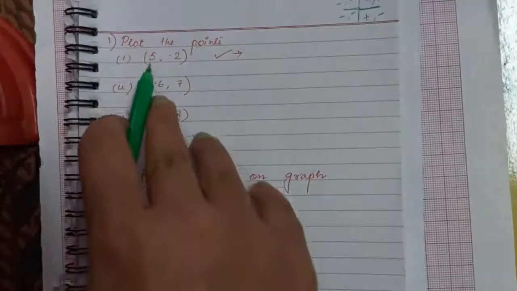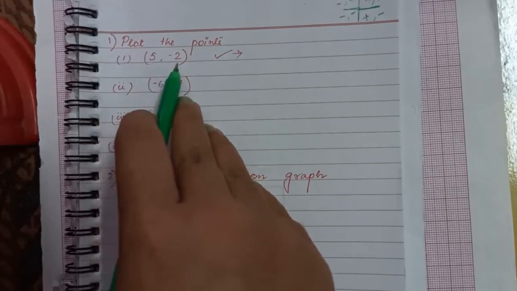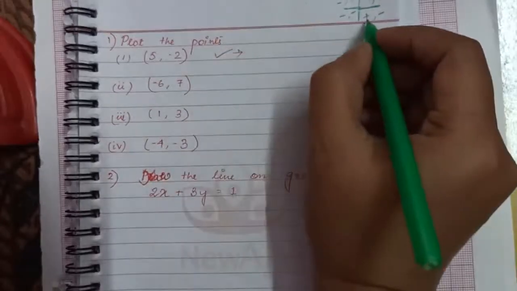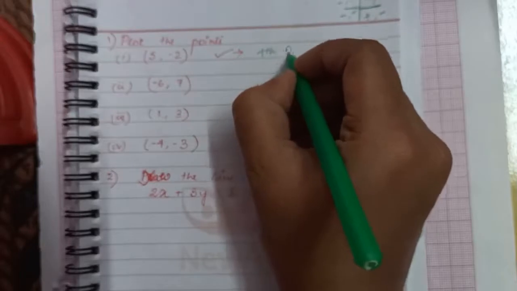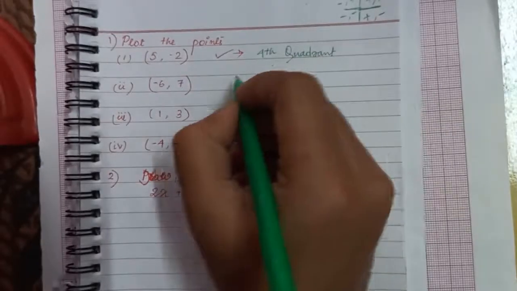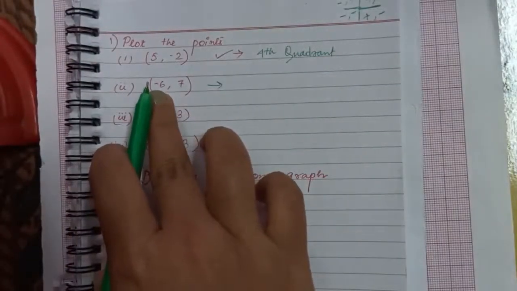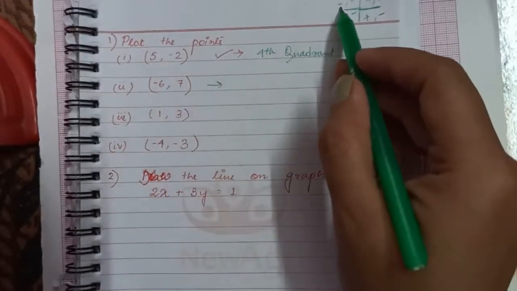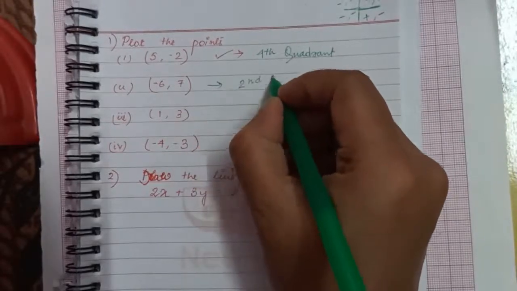So here you see x is positive and y is negative, so positive and negative, so it will be in the fourth quadrant. Okay, second one, minus 6, 7. Minus and plus, so this will be in the second quadrant.